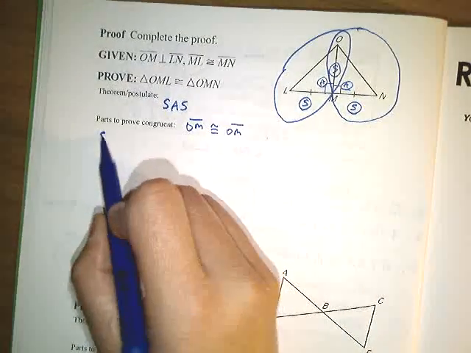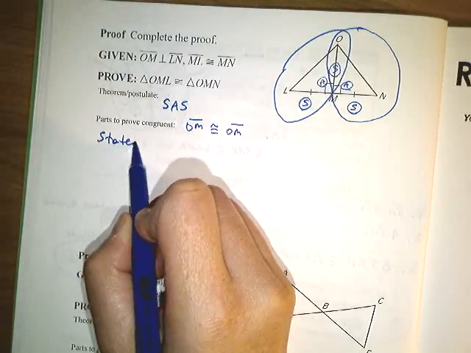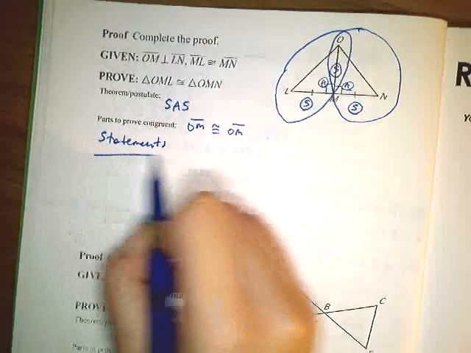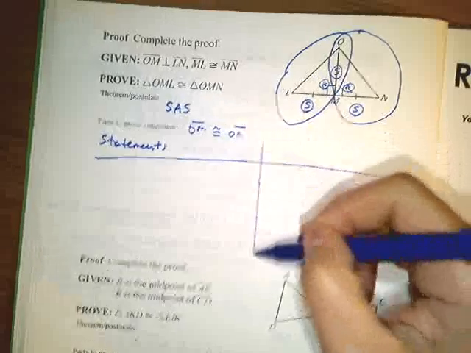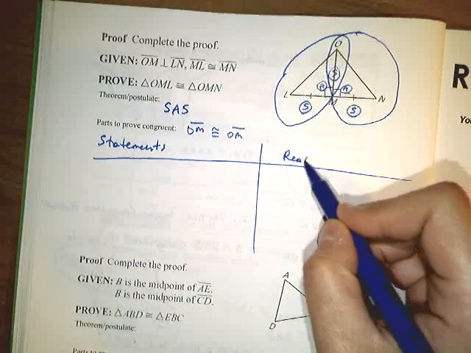So our statements are going to start with the given information.